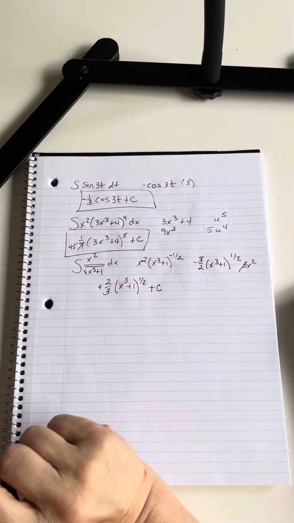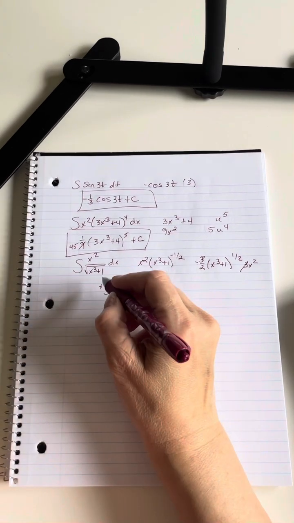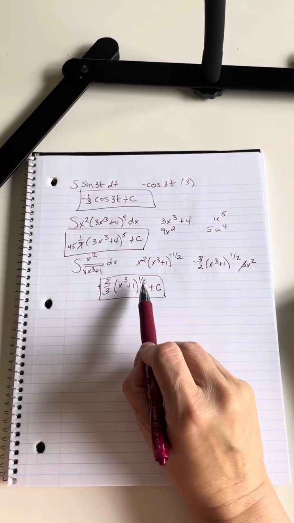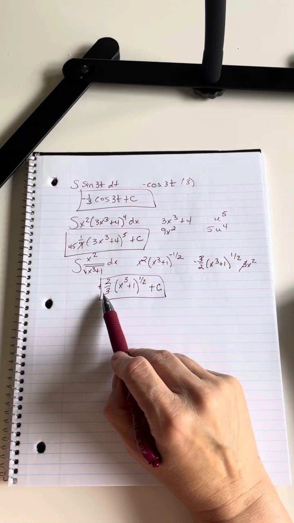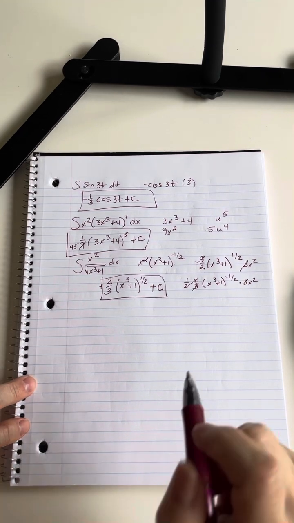Why do they have that as a positive 2/3? If I put this down here, does it take care of itself? It does take care of itself.